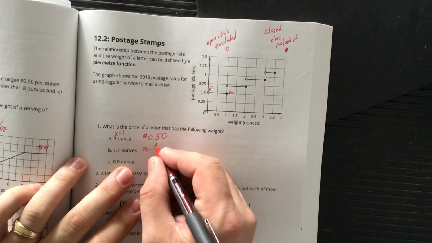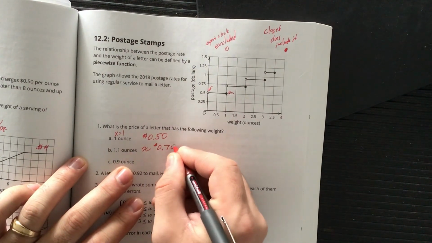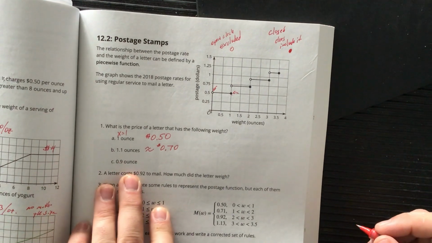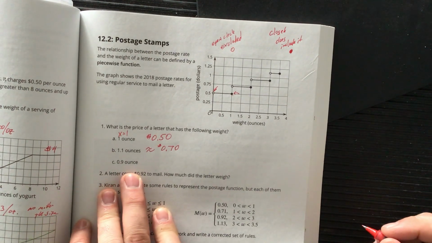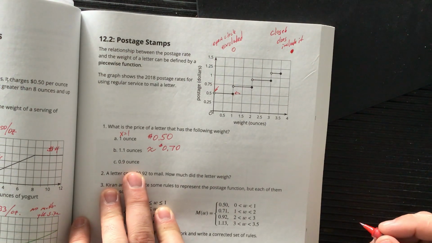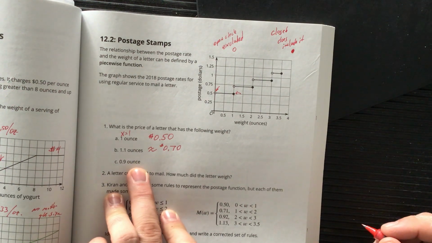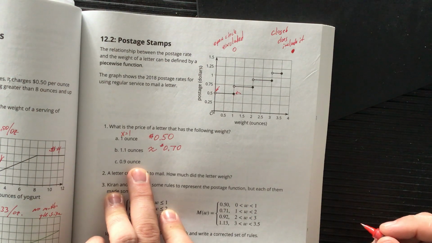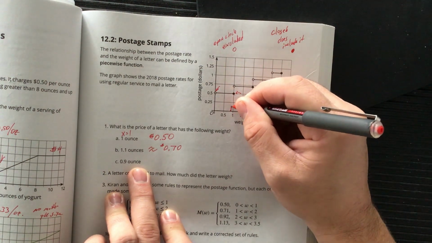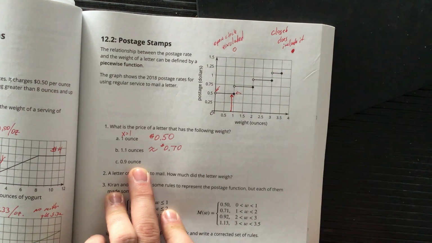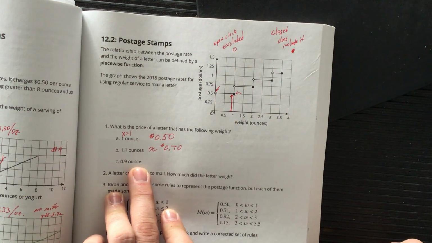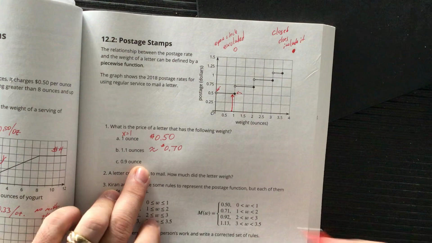I'm going to protect myself by saying about. And how about 0.9 ounces? Oh, 50 cents again. Yeah, 0.9 is going to be about right here. That'll be part of that first piece again. So that would be 50 cents as well.